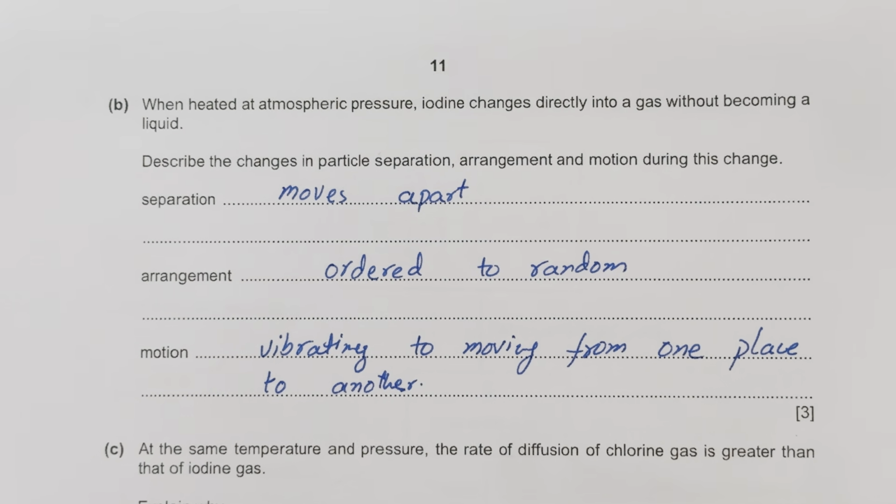When heated at atmospheric pressure, iodine changes directly into a gas without becoming a liquid. Describe the changes in the particle separation, arrangement and motion during this change. This is an example of sublimation. Separation: particles move apart. Arrangement: they tend to go from order to random because they are coming into the gaseous state. Motion: from vibrating to moving from one place to another.